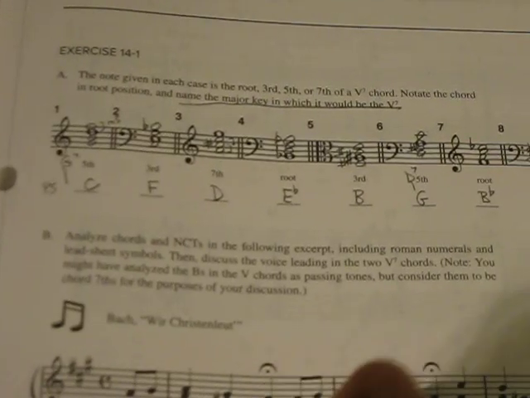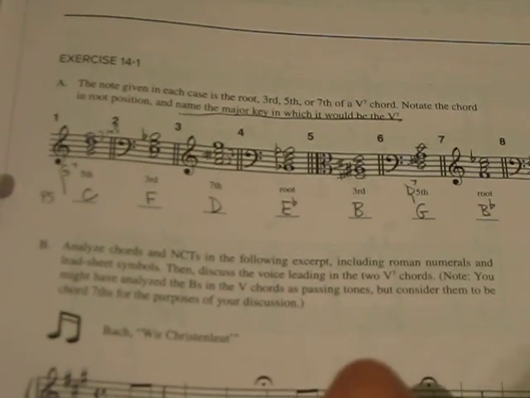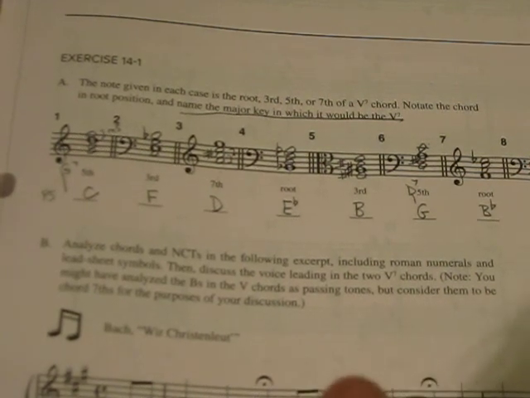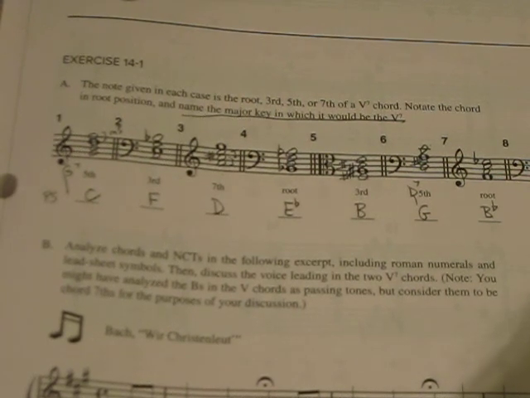All right, let's look at part B. Wir Christen Leute, we Christian people. All right, is what that means. So remember to analyze the chords and the NCTs at the same time. Most important thing really is to get your key.